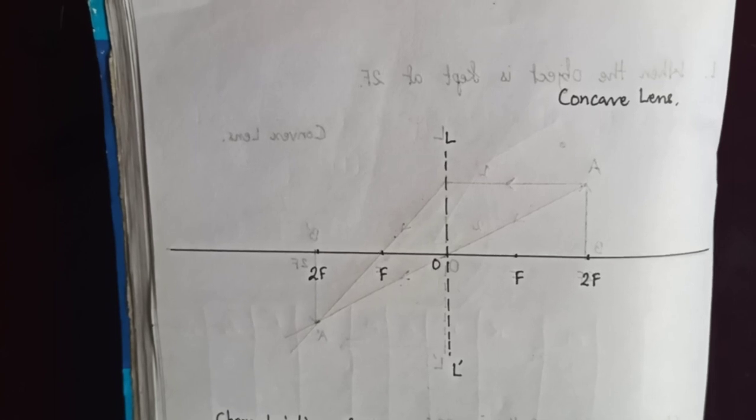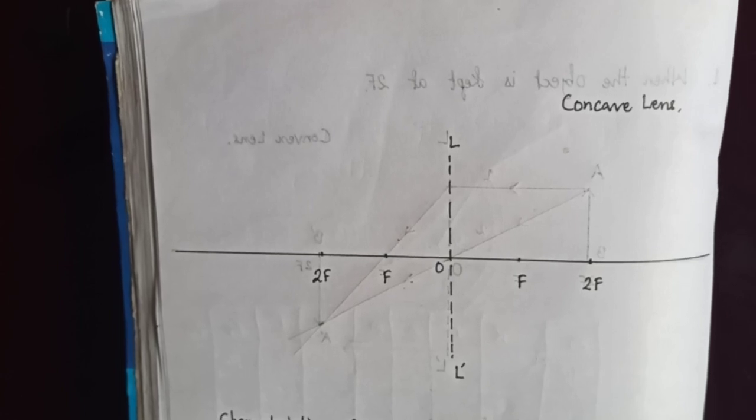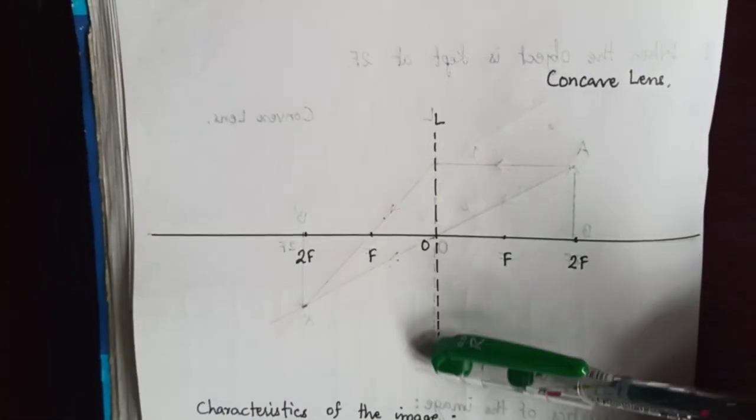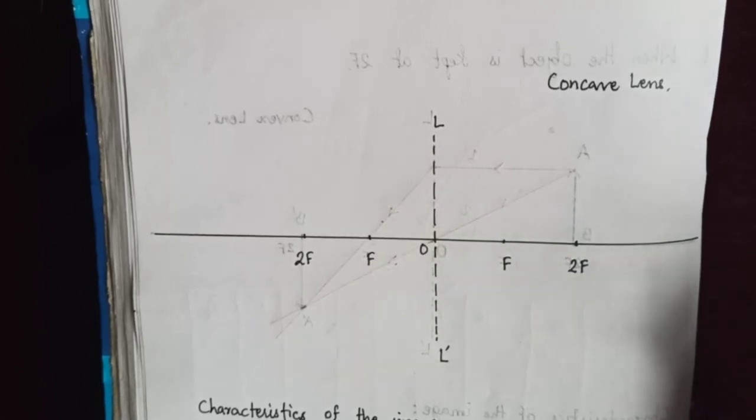In this case also, we'll be placing the object at 2f, but instead of a convex lens, here we have taken a concave lens. First step is drawing this horizontal line and drawing this vertical line somewhere in the middle.